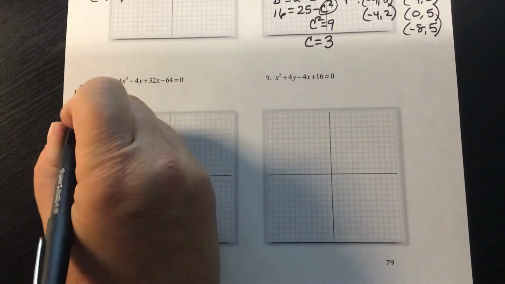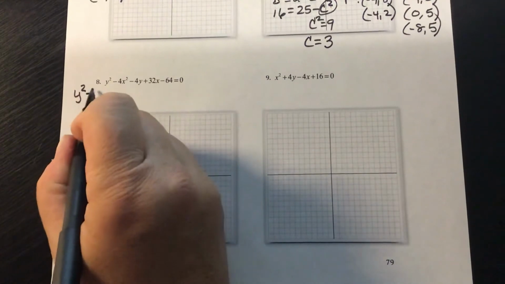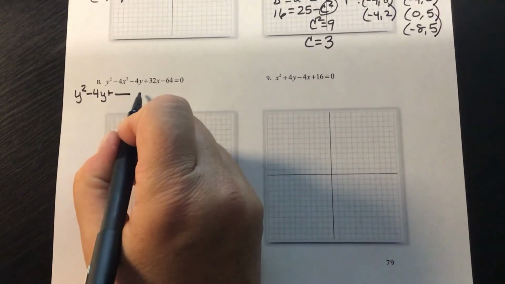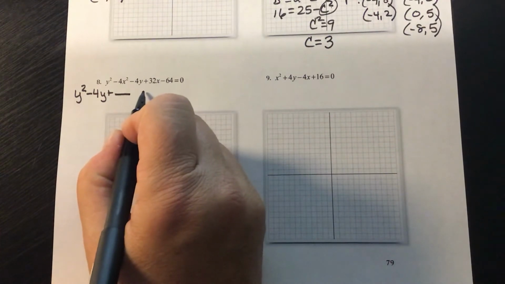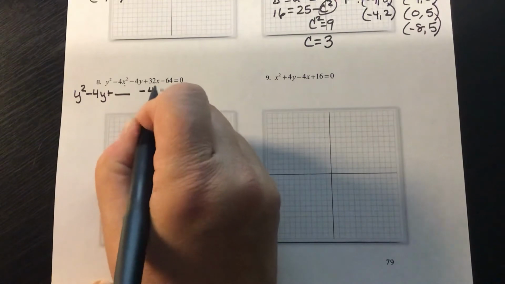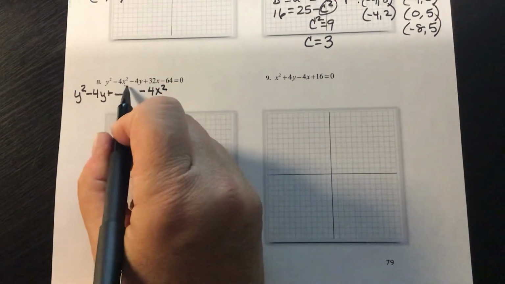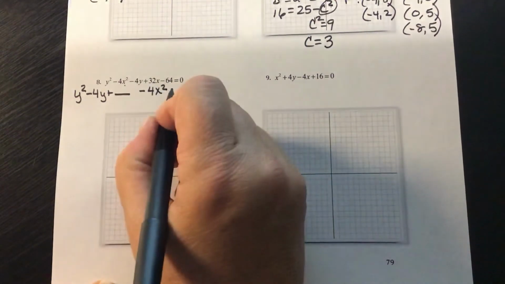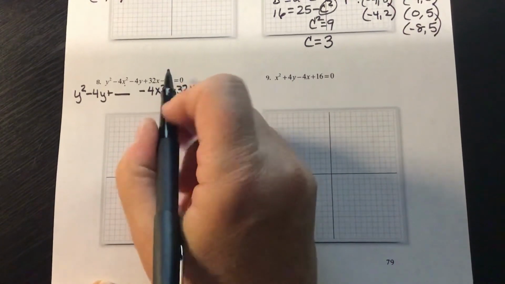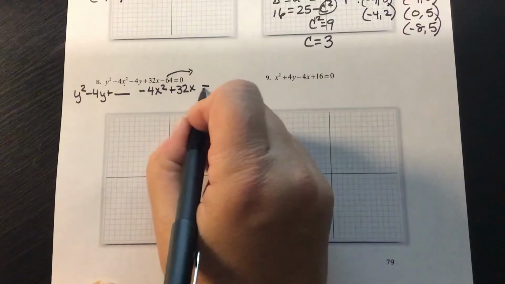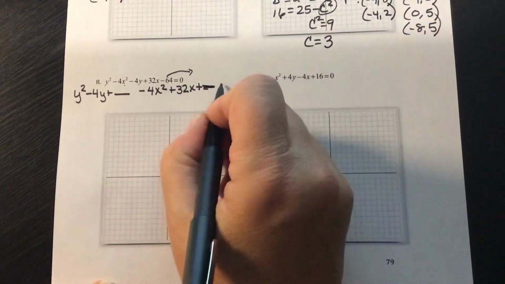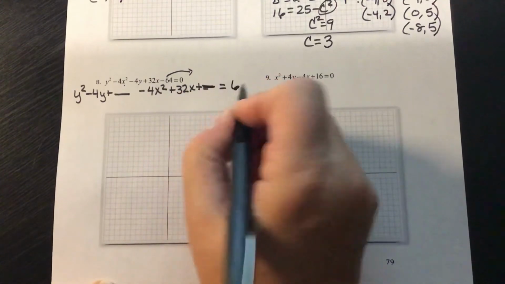So I'll have y squared minus 4y plus some number to complete the square. And then I'm going to have minus 4x squared, and then my x term is plus 32x. And I'm going to add 64 to the other side.